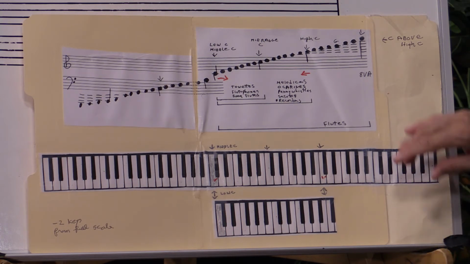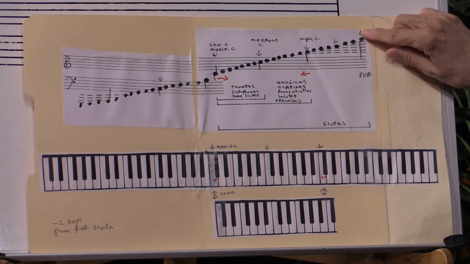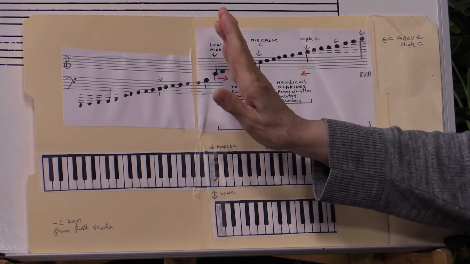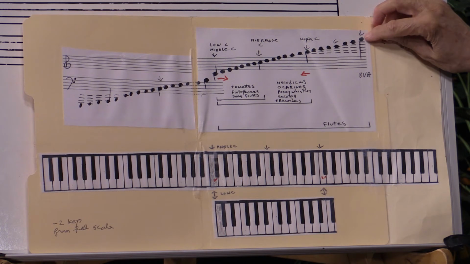If you get your high C above high C, you've already got 5 ledger lines. It's as if you drew the lines of the staff right across, but you shortened it, so it's only this note. And so therefore you already have 5 ledger lines.